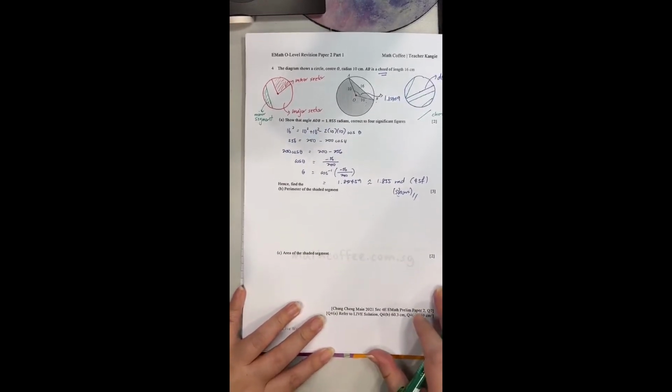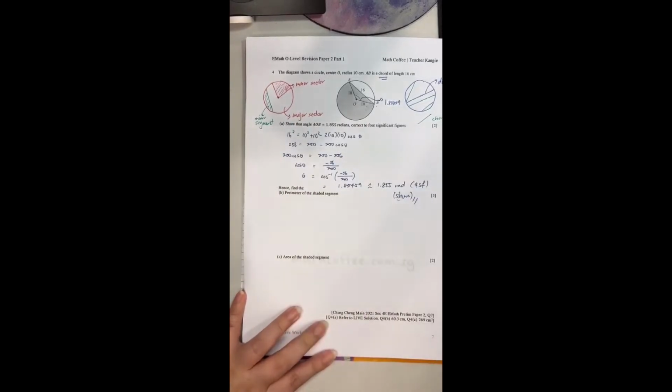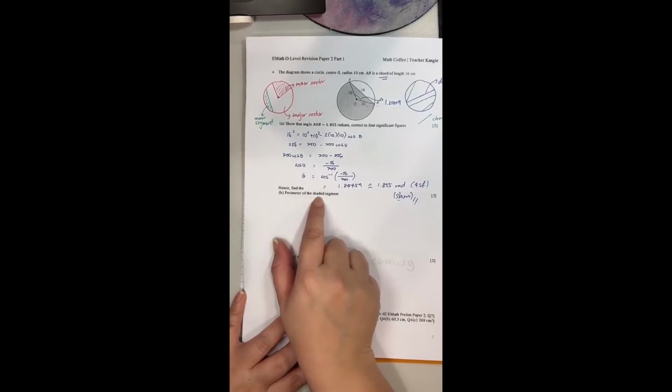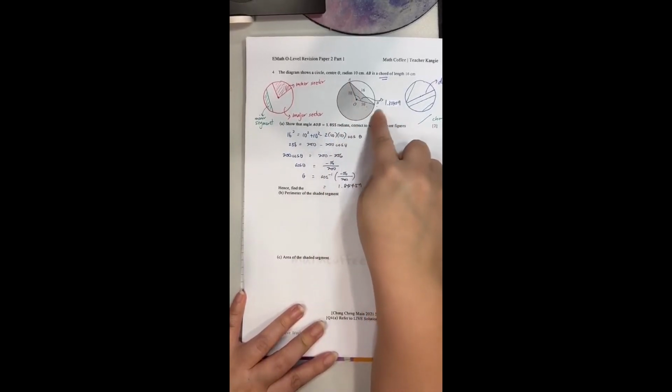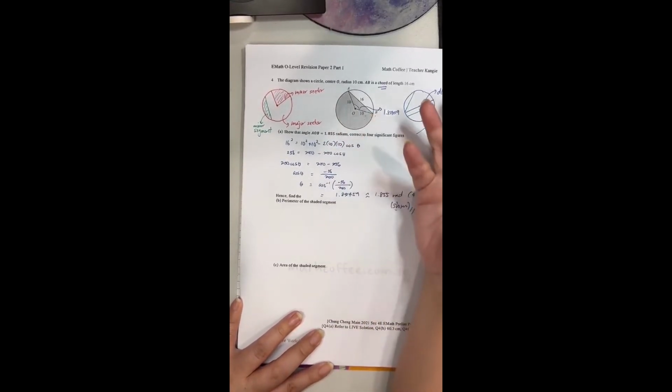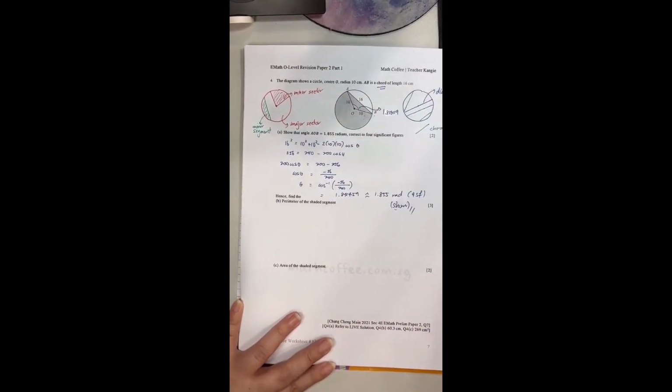No problem. So I already explained about the sector and segment. Over here they want the perimeter of the shaded segment. Actually this whole thing, the gray color, is the segment. So don't get confused. What is the segment?